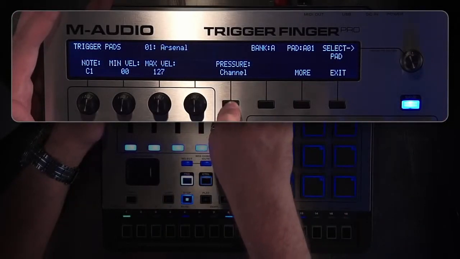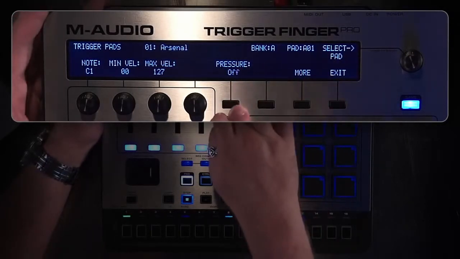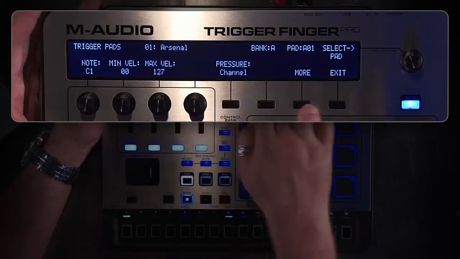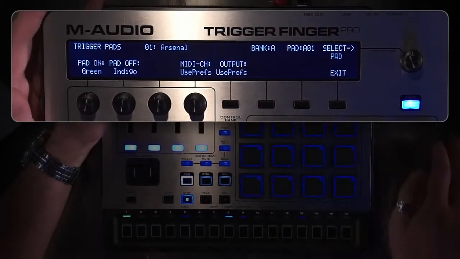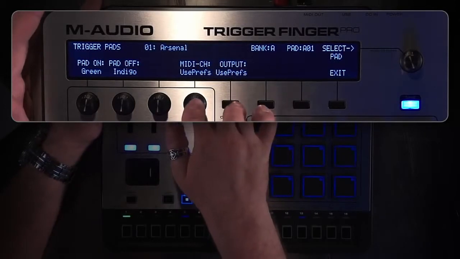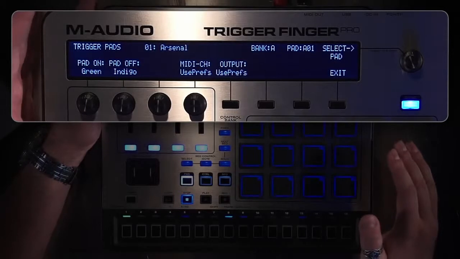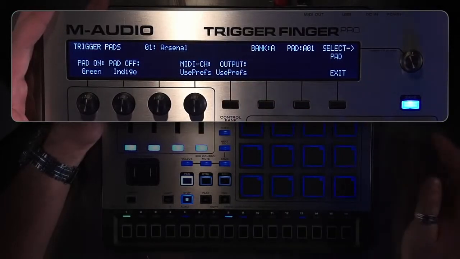You can also change the pressure of each pad, which is the aftertouch, from channel, to poly, to a CC, and just turn it off. When you hit more, this is when you start really going to town. Right now, the MIDI channel is set to the user preferences, which are the global preferences that we defined earlier in this tutorial, and the output is also sending to that.